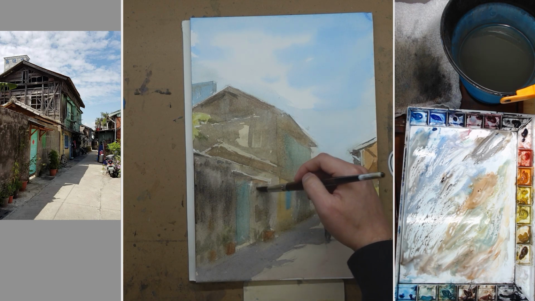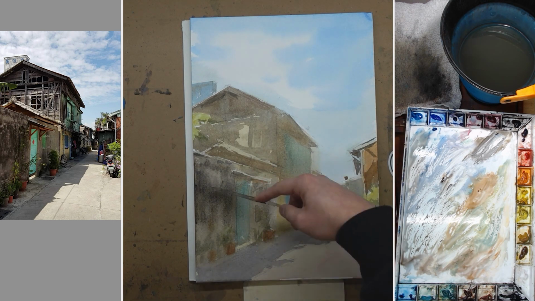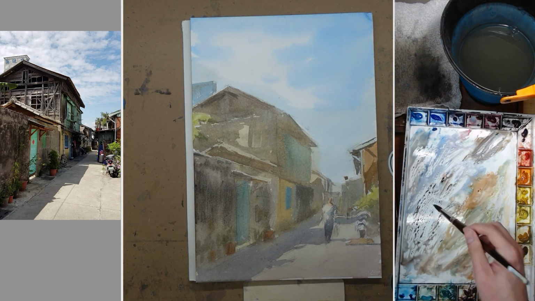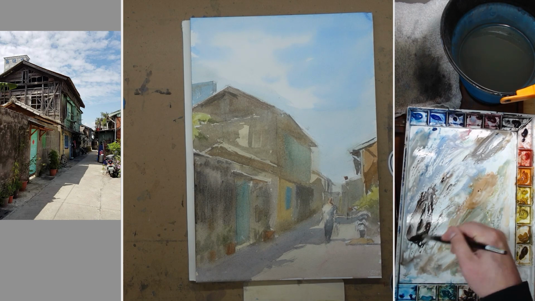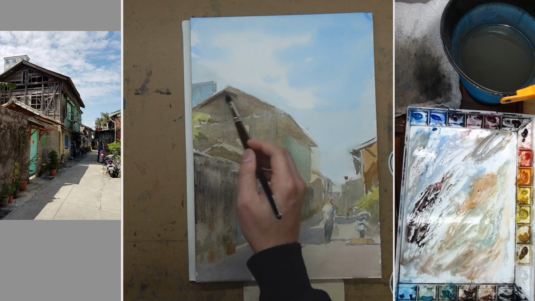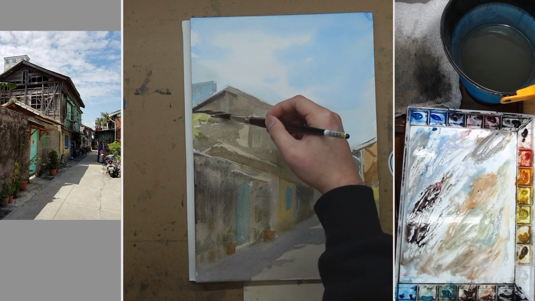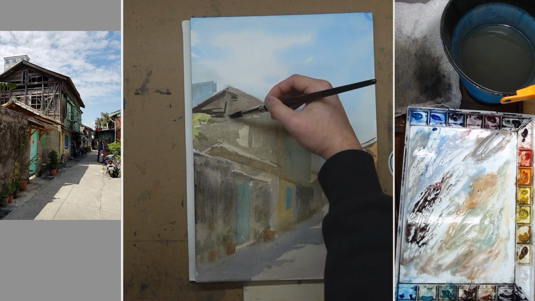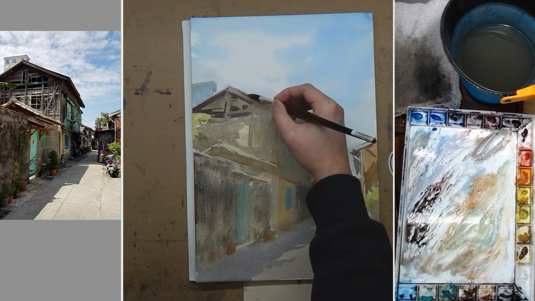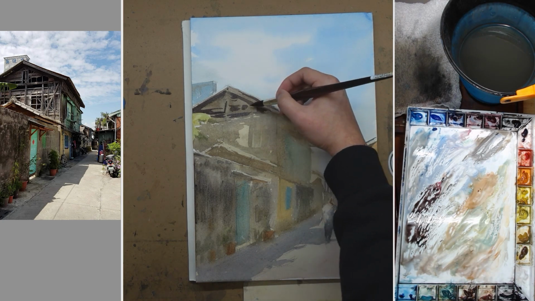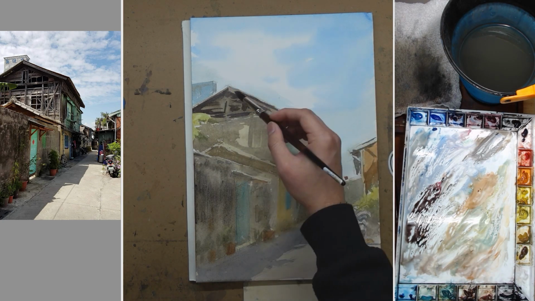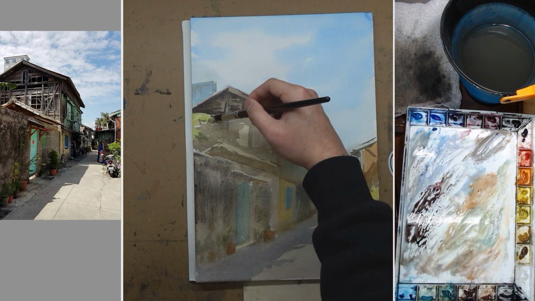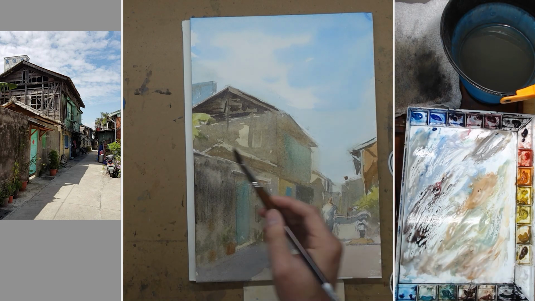So a little bit more dry brushing to add to the texture. Also use a palette knife to scrape away some of the details, just to add a little bit more texture. And now I'm starting to work on the details on the top of that wall here. This is the part that can look a little bit more complicated, but I am not giving myself the pressure that I want to copy everything one to one. I squint my eyes a little bit as I paint this.